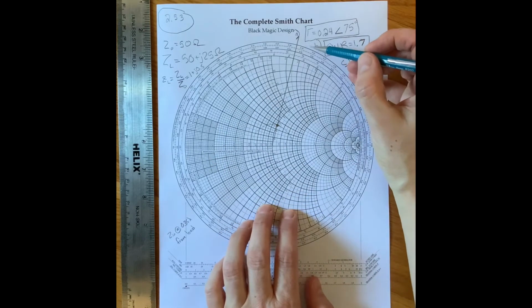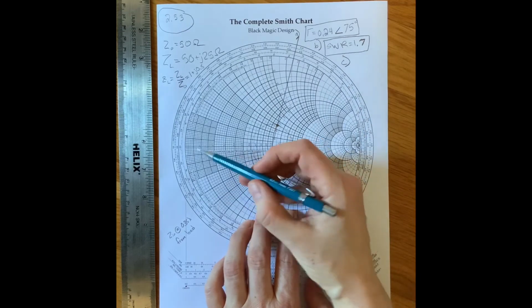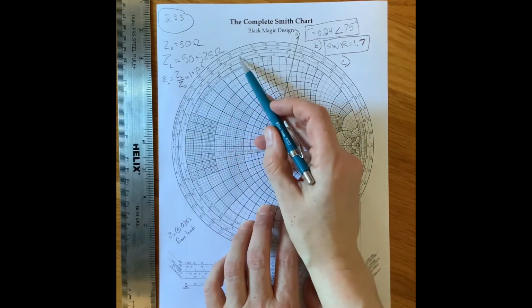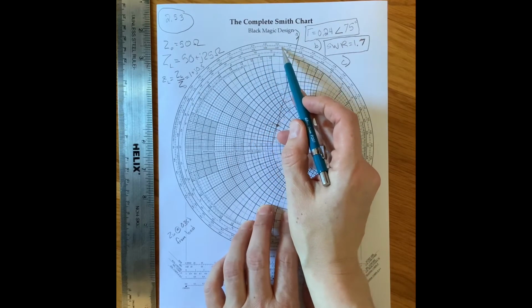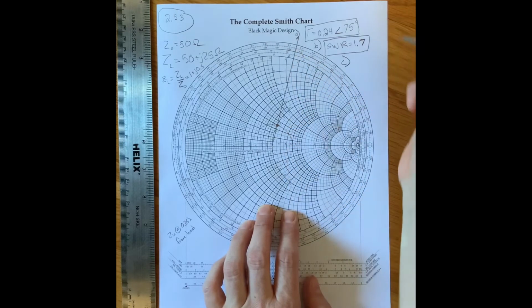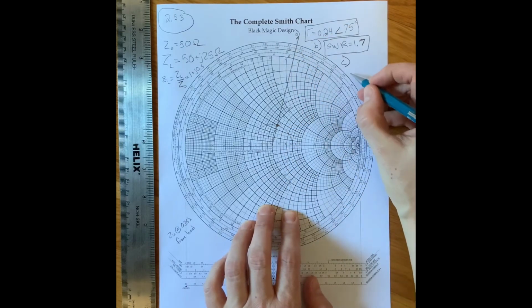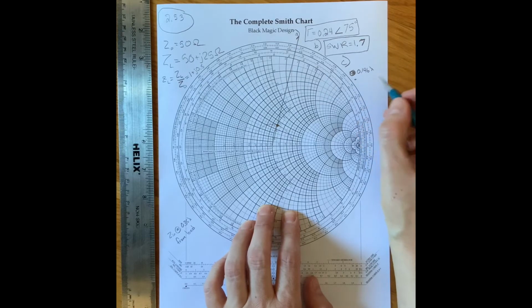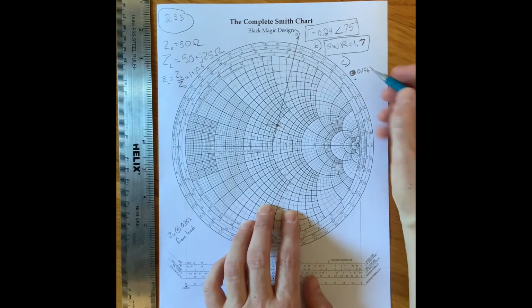Then I'm going to look at the wavelengths toward generator scale, that's the outermost one, and figure out what my start point is, which looks like it is 0.146. So I'm starting at 0.146 wavelengths, and then I'm going to add 0.35 wavelengths.